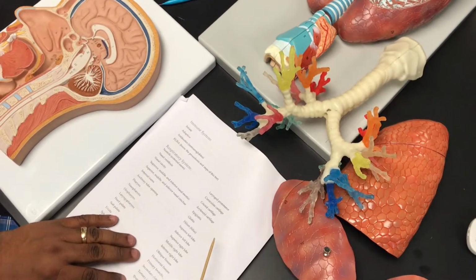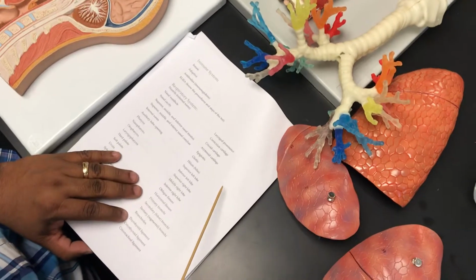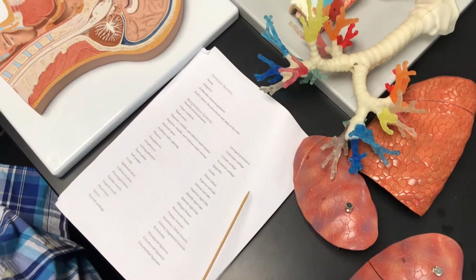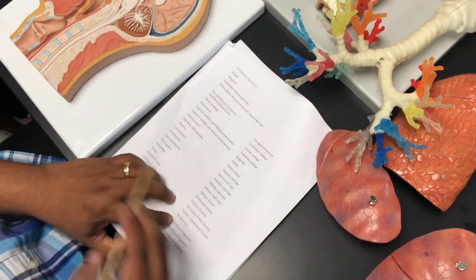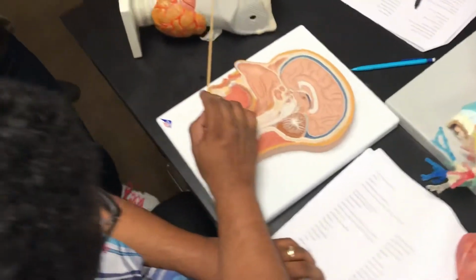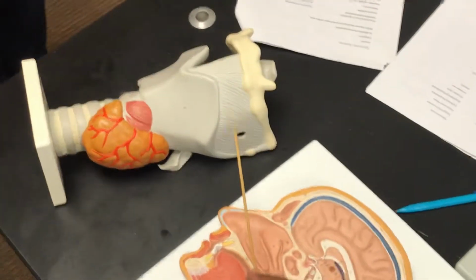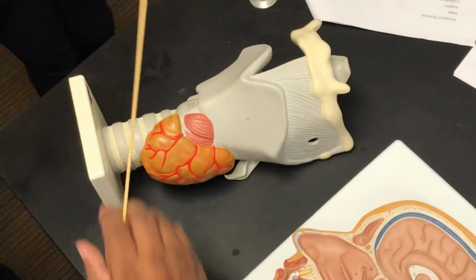Okay, so the next one we have is the thyrohyoid ligament, the cricohyoid ligament, and so forth. It's easy to do these, right? Because the thyroid is here, we say thyrohyoid ligament. We're done. Right? Thyrohyoid ligament.